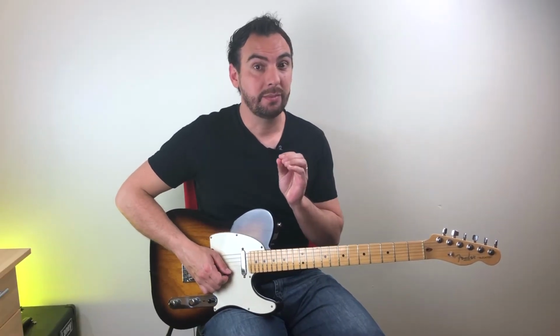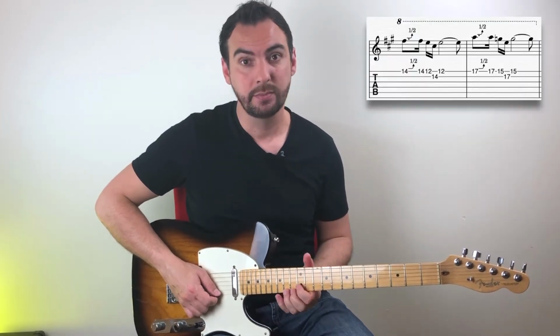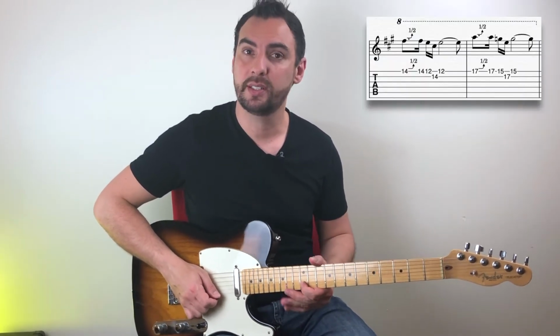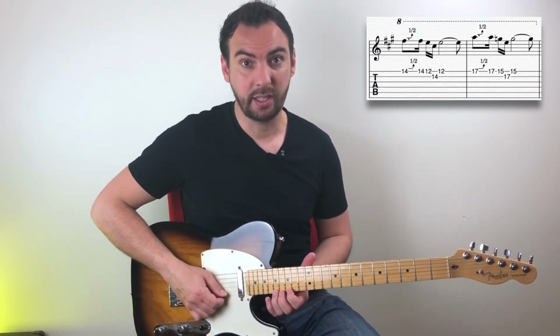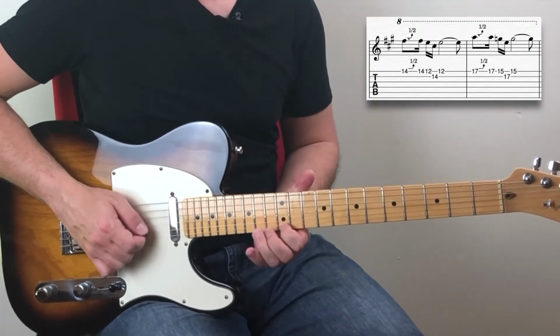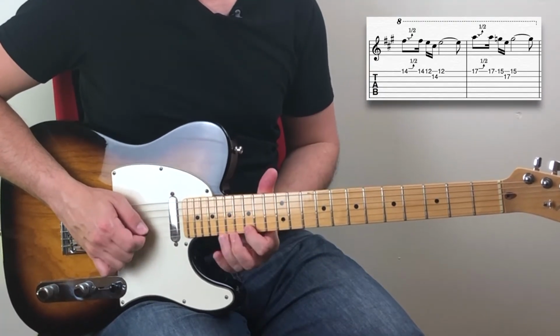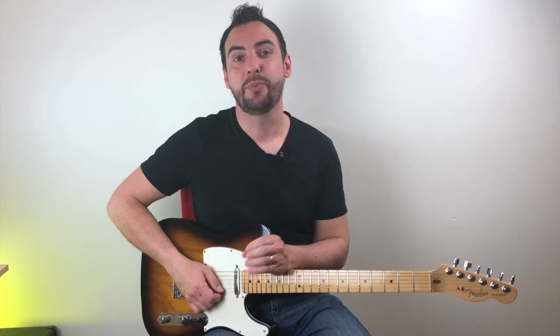Another tip: you can use both scales, the minor blues and the major blues. You can get this lick here, which is in the major blues scale, and get the same lick on the minor blues scale. It will sound really nice when you're improvising. Let's see how it sounds.